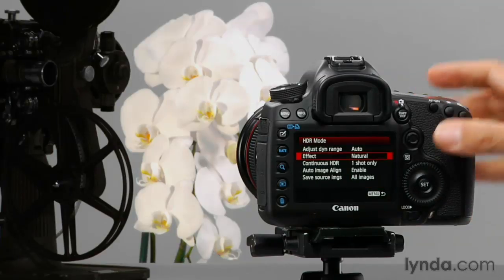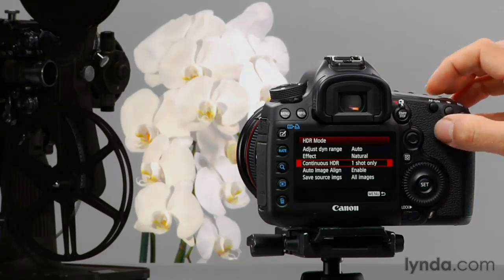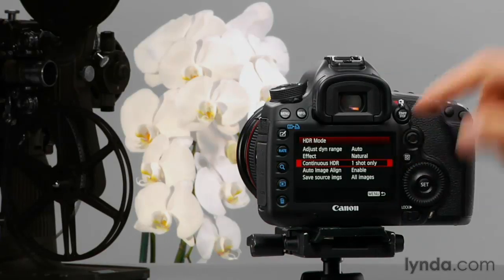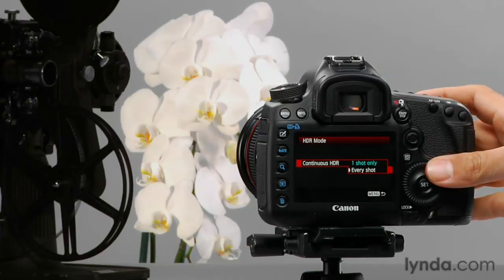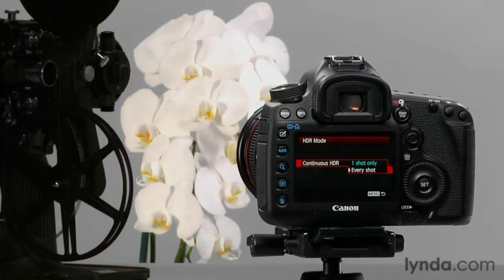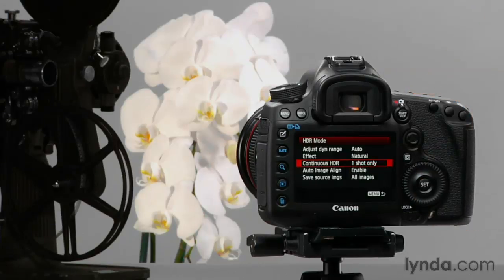Continuous HDR lets me control whether the HDR process stops after this shot that I'm going to take, and by shot I mean 3 shots that are combined into one HDR, or that continues until I explicitly turn it off. Basically, they're saying, we're going to turn HDR off so that you don't forget that it's on and screw up your next shot, or they're saying we're going to leave it on so that you can continue to work this scene in an HDR mode. I'm going to leave it on one shot only.